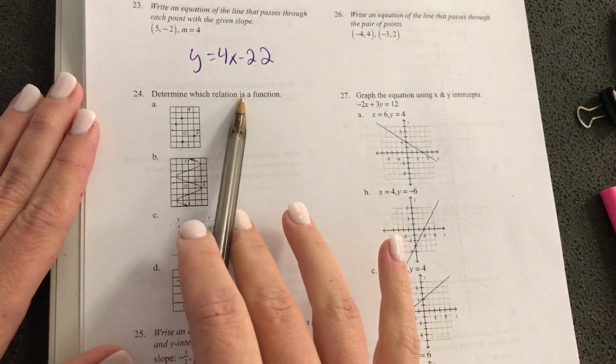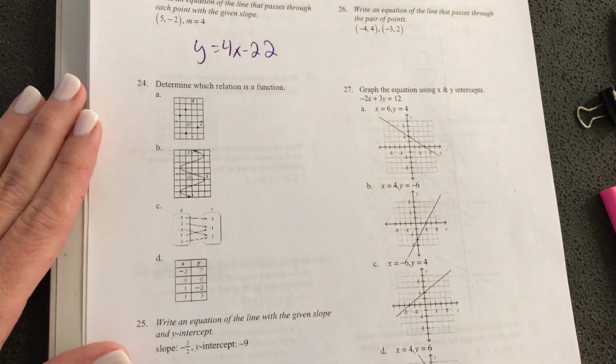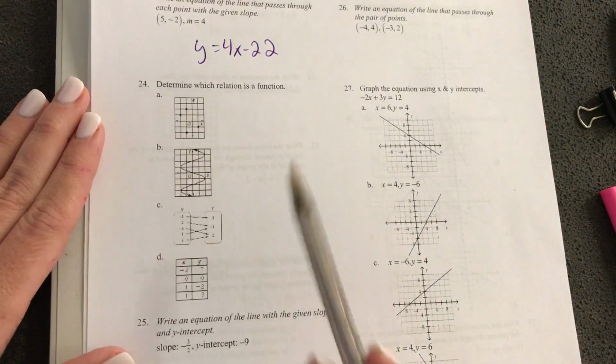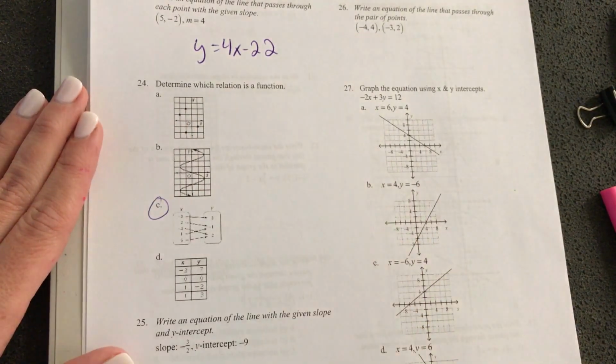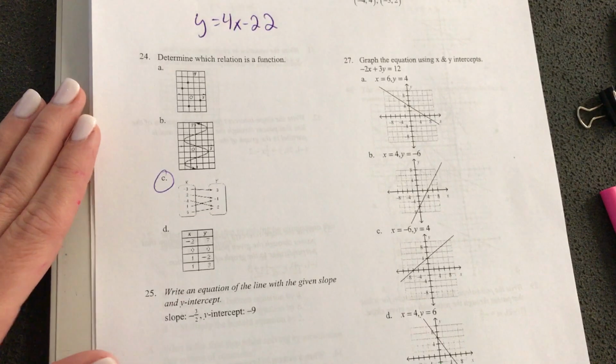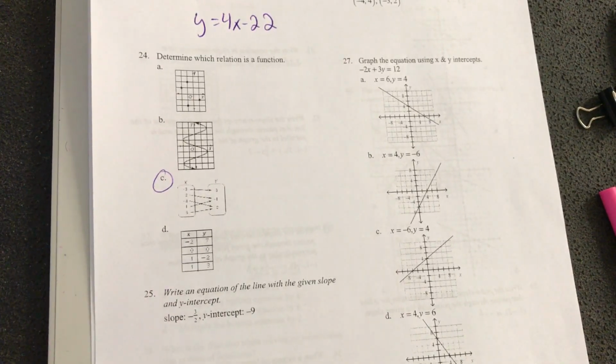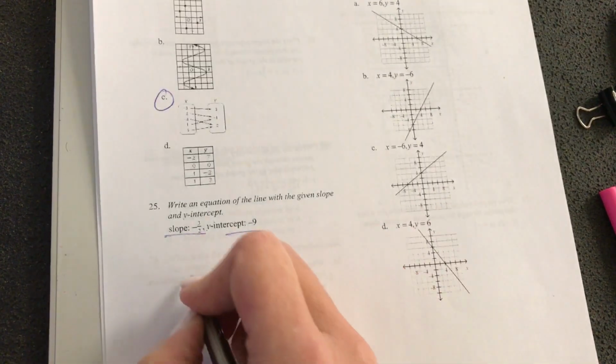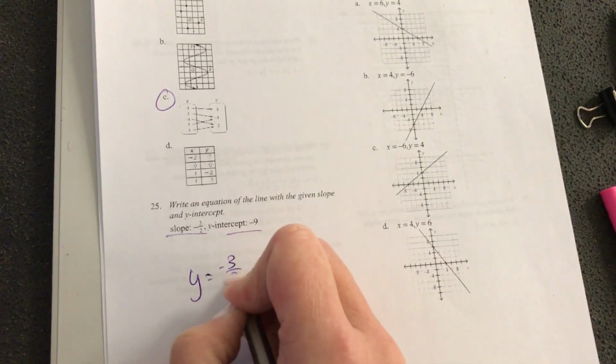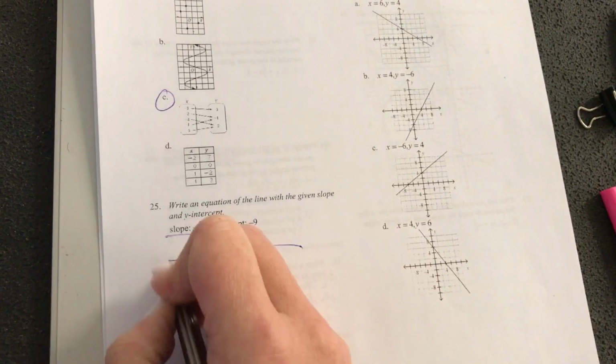24 says determine which relation is a function. Well, that one's not a function. This is not a function, but this one is because x does not repeat. 25, write an equation of the line with the given slope and y-intercept. Well, it gives you the y-intercept and the slope, so you're just going to write it out. y equals -3/2 x minus 9.